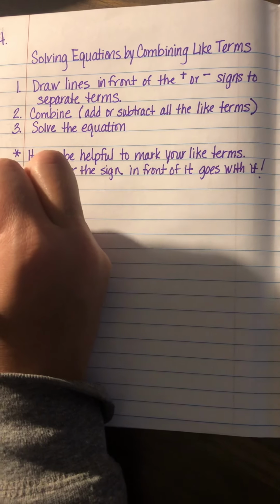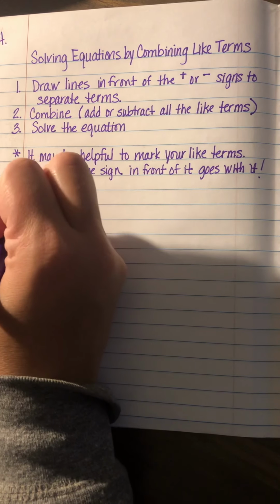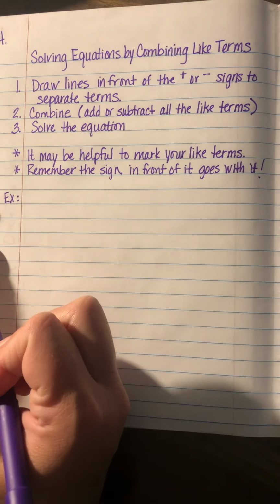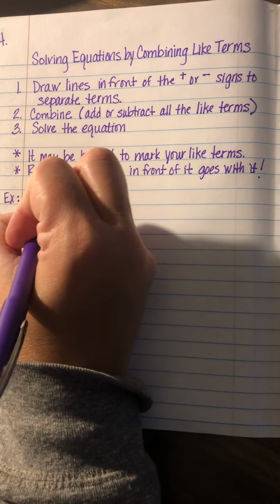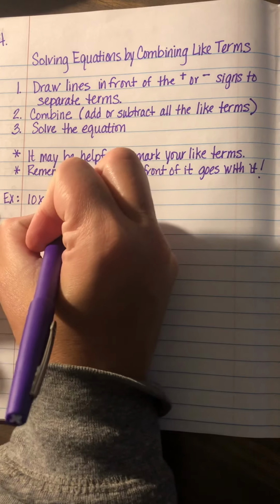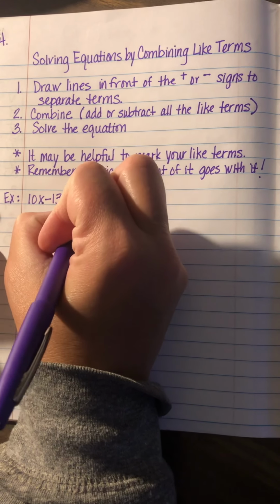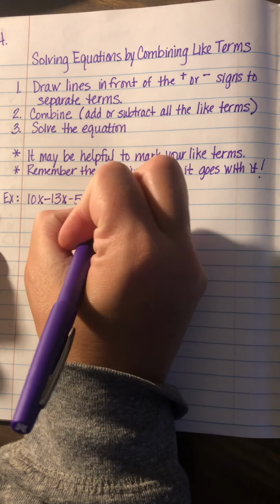So we're going to look at example 1. 10x minus 13x minus 56 equals 40.